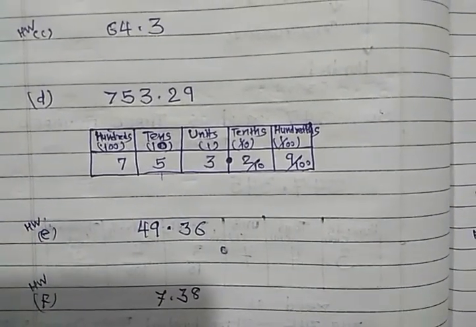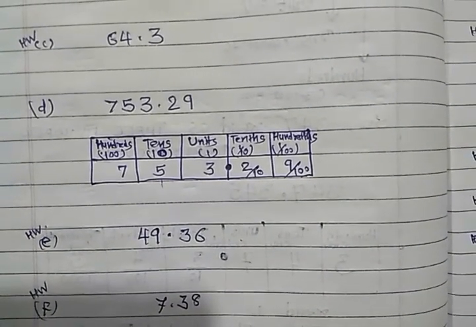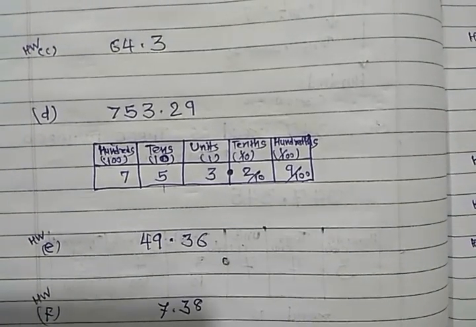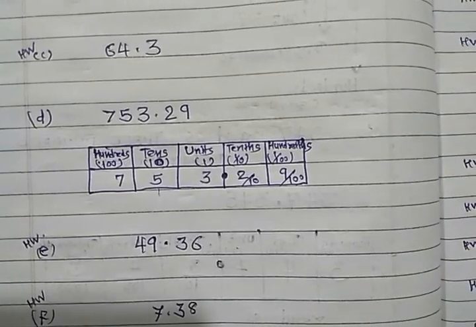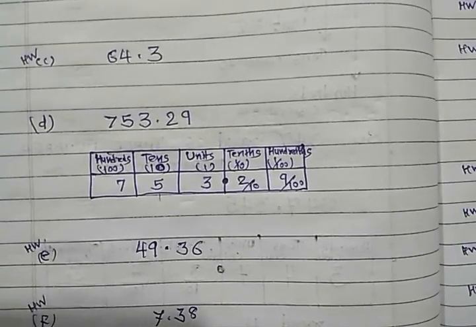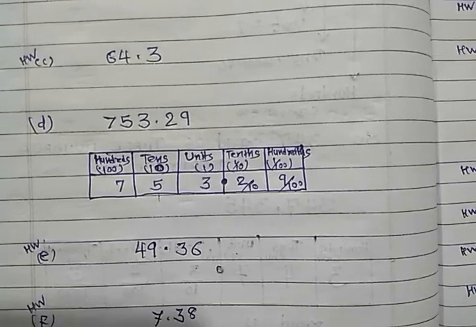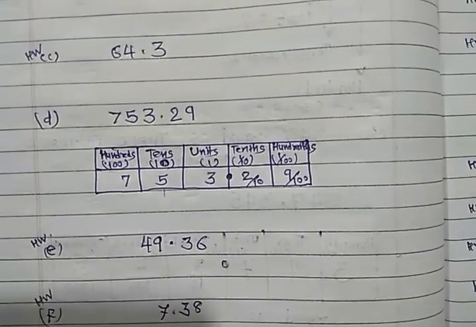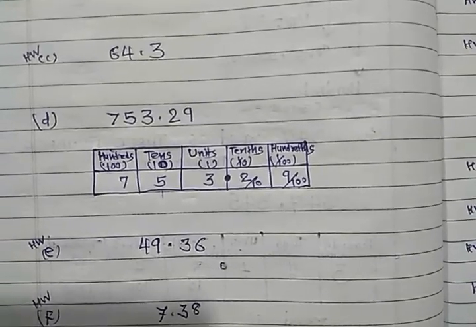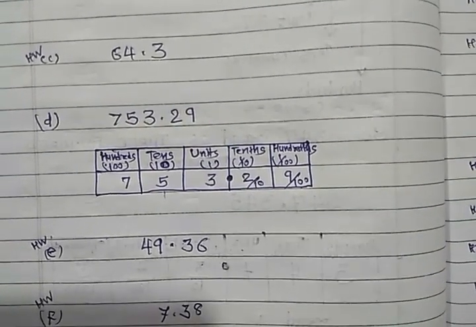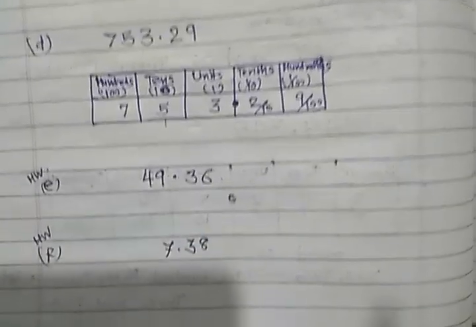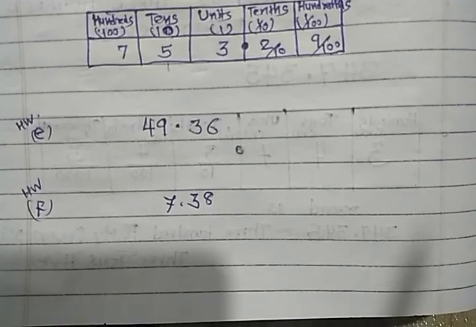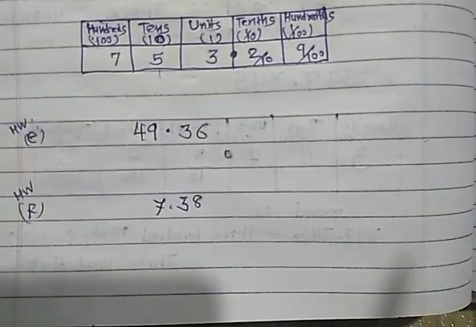Now you see that in 753, 3 is in the unit place, 5 is in the tens place, 7 is in the hundreds place. Then 2 is in the tenths position, 9 is in the hundredths position. So in this way you can put 753, 2 upon 10, 9 upon 100. Similarly you can write down as homework 49.36 and 7.38.